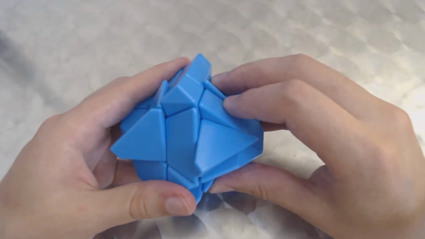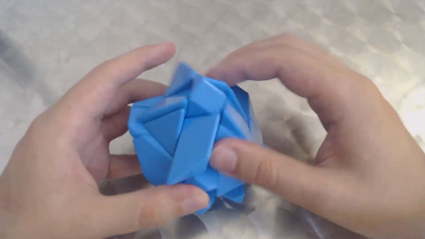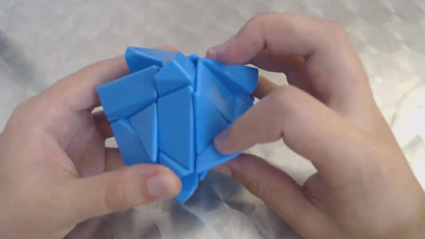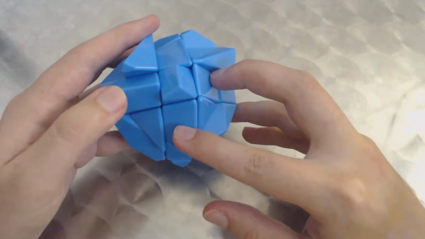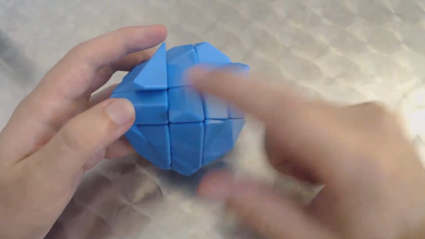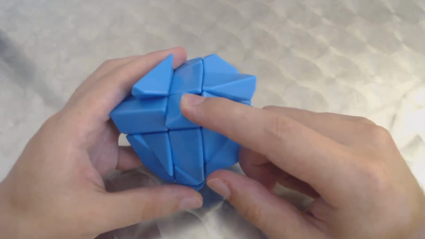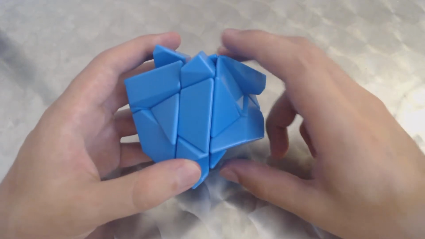So we do the Sune again. R, U, R', U', R, 2U, R'. Now you see the edge pieces are properly placed as far as the solve goes in conjunction with one another, but the center is rotated 90 degrees. And basically we have an impossible situation. So what we have to do is swap the top edge with the bottom edge.